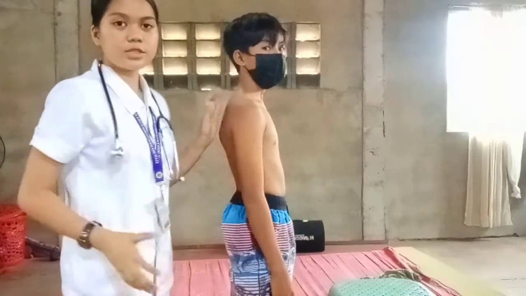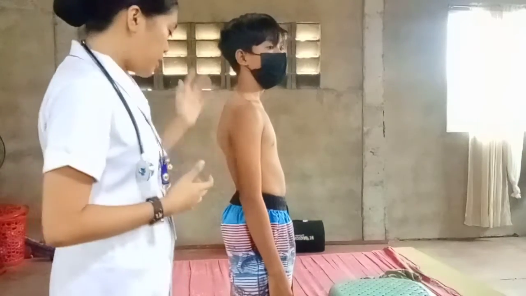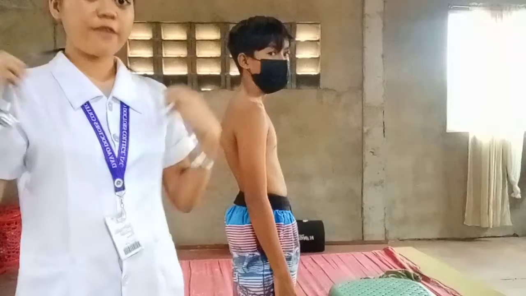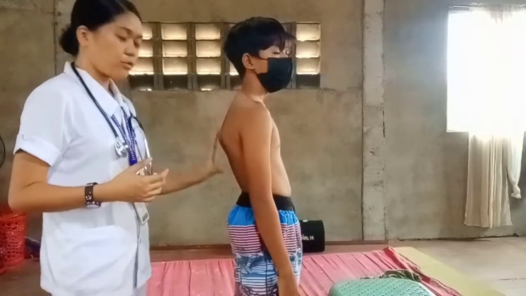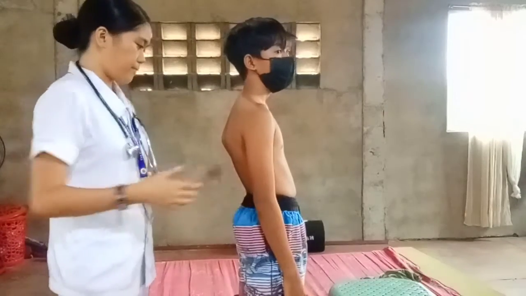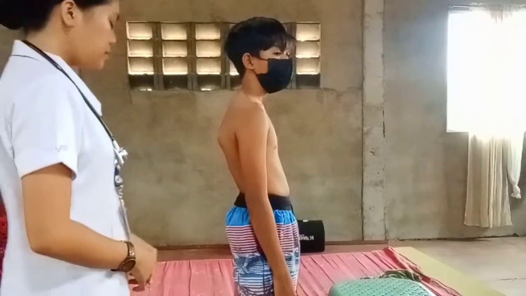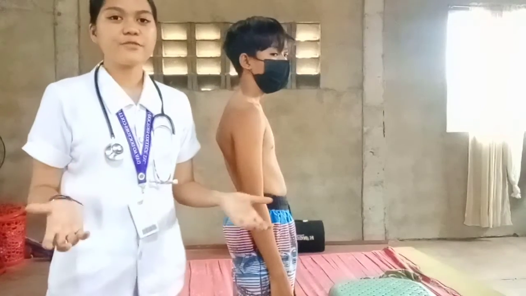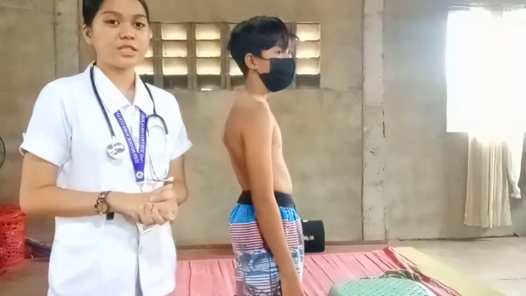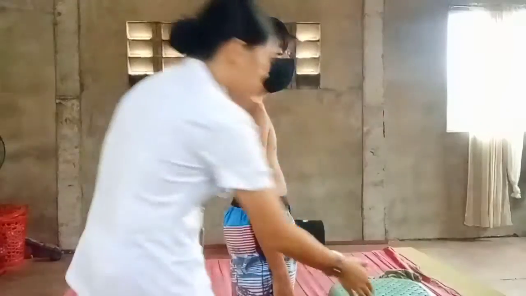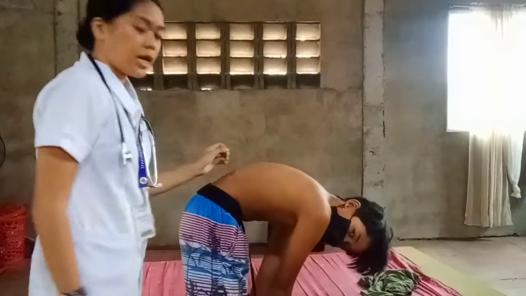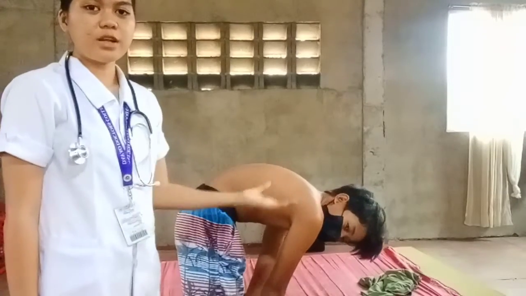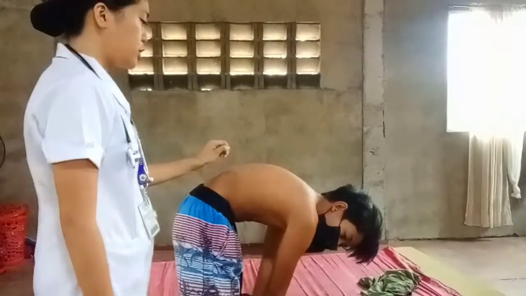Okay, so from a lateral position, we have to observe the normal curvature, which are the cervical, the thoracic, and then the lumbar. Okay, and then to assess for lateral deviation of the spine, we have to bend. Okay, Gerald, can you bend? Okay, to observe the lateral deviation of the spine or scoliosis.